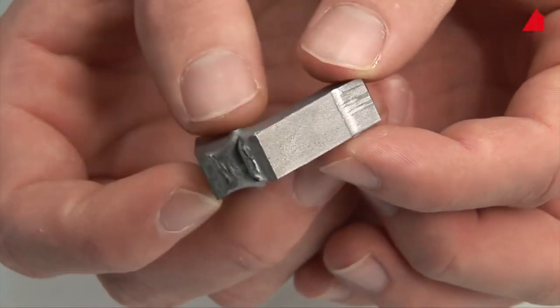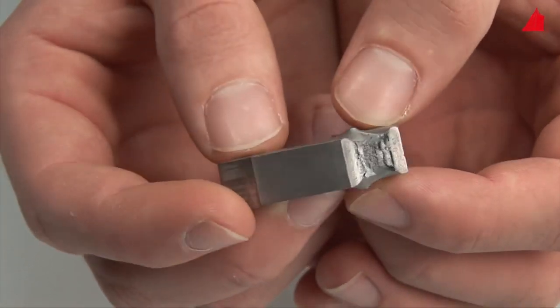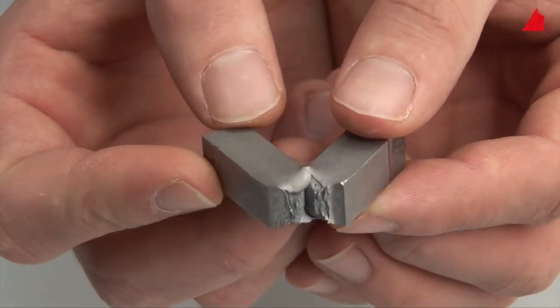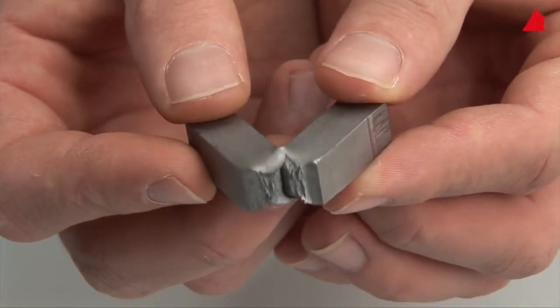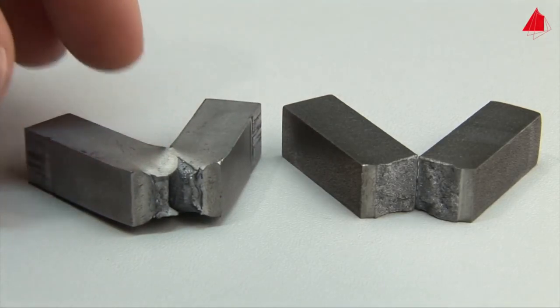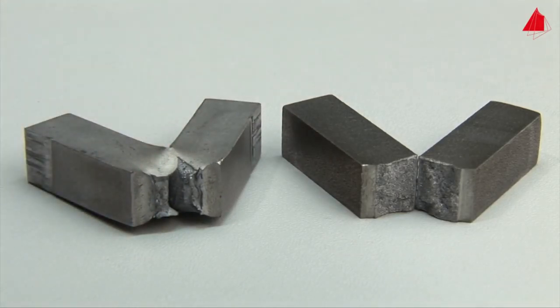Here the specimen did not break into two pieces. Instead it was pushed through the counter bearings under heavy plastic deformation. In comparison with the strain-aged steel, the normalised steel absorbs much more notch impact energy and behaves in a very tough manner.